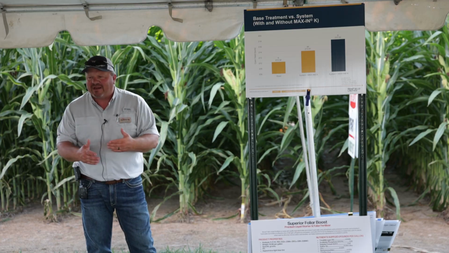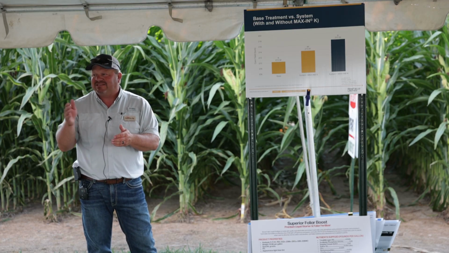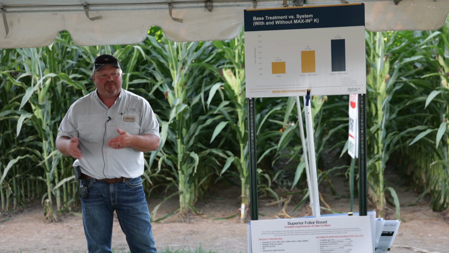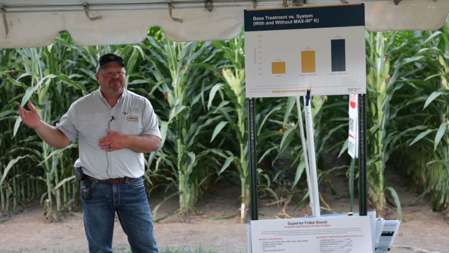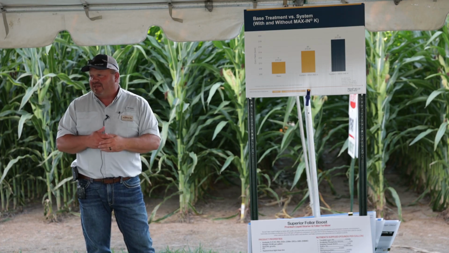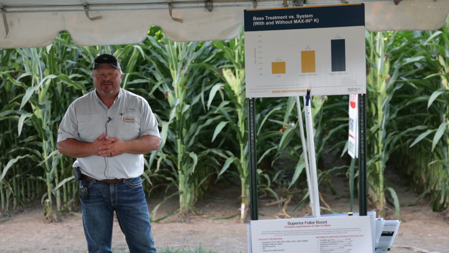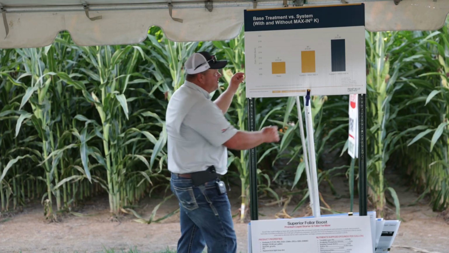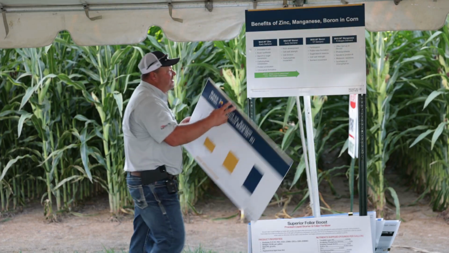So, thinking about potassium, how do we drive more potassium into the plant? What did they talk about? The more potassium you can get in, you can take up more nitrogen, right? We can help mitigate stress in that corn plant. So there are a lot of things that potassium can do, so if we can help drive that into the plant.